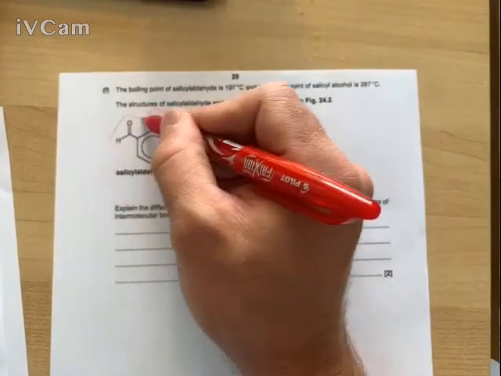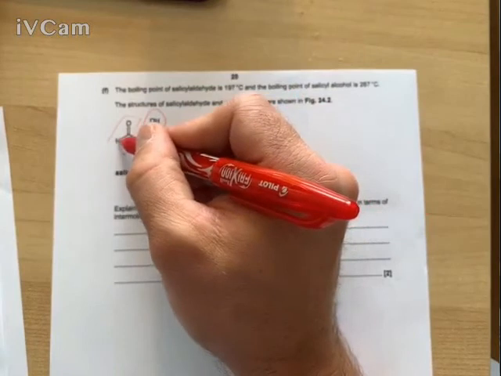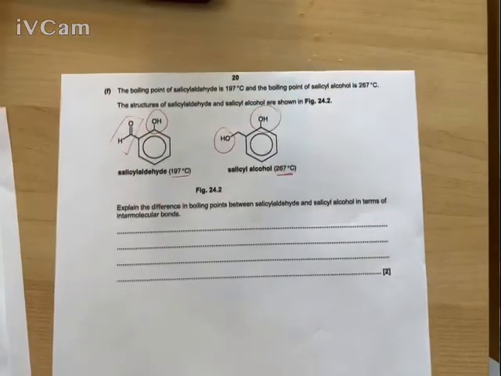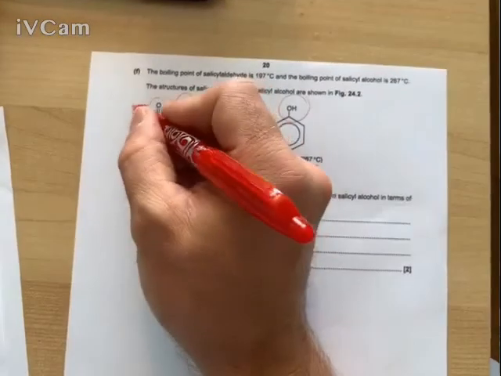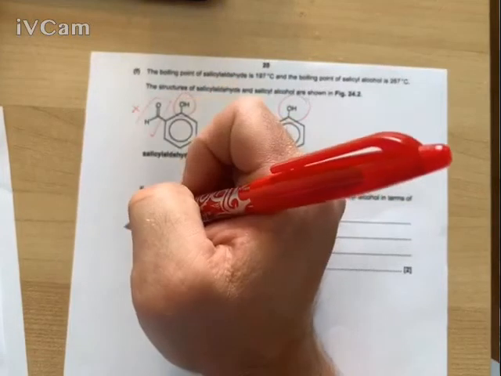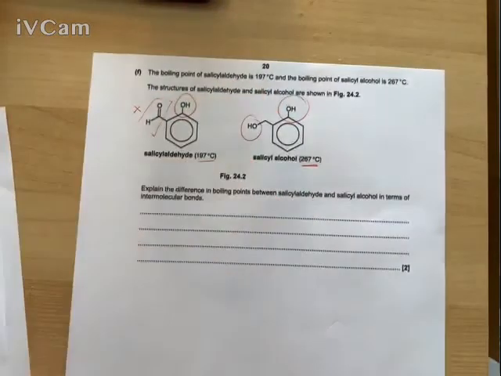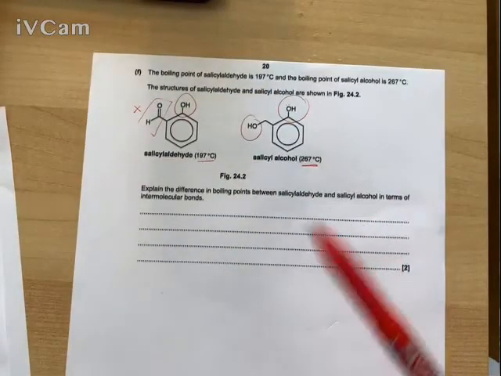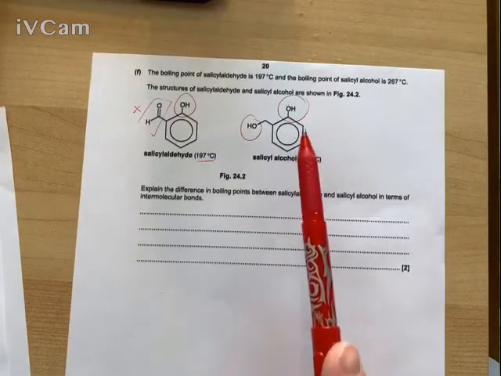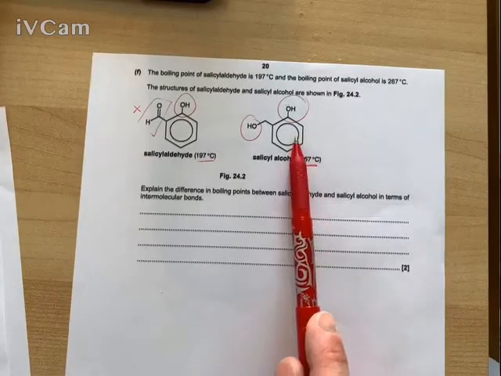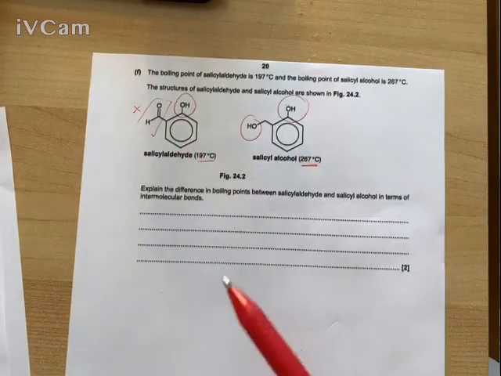However, then we have an aldehyde here. Here, the hydrogen is not directly attached to the oxygen, so that group cannot form hydrogen bonds. So what that means is, on a per molecule basis, the salicyl alcohol can form more hydrogen bonds than the salicyl aldehyde.